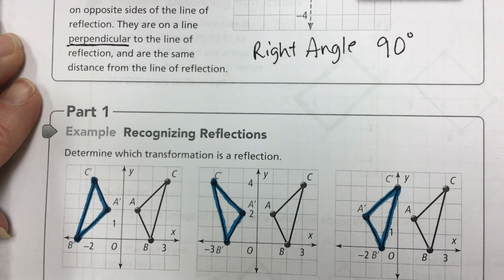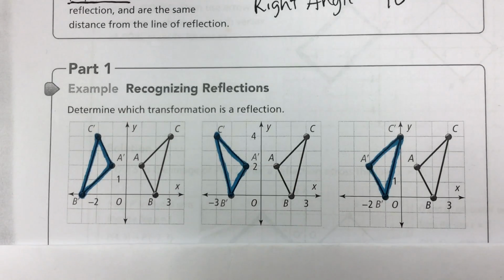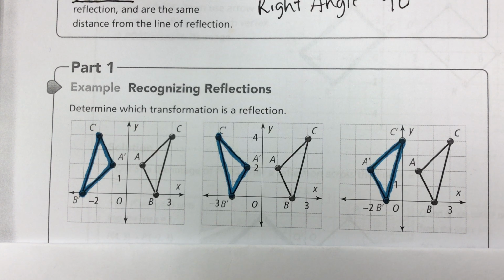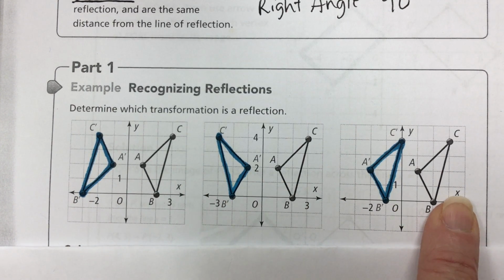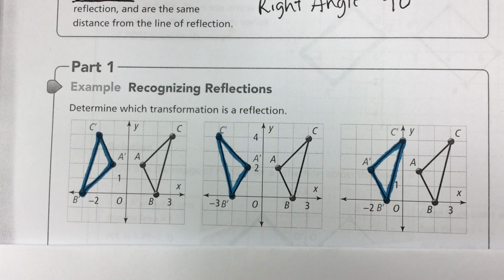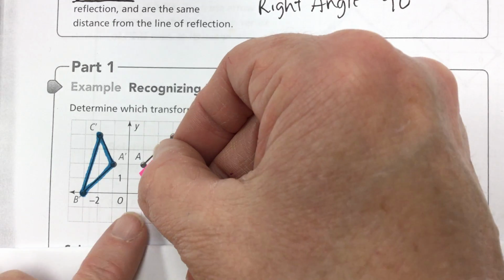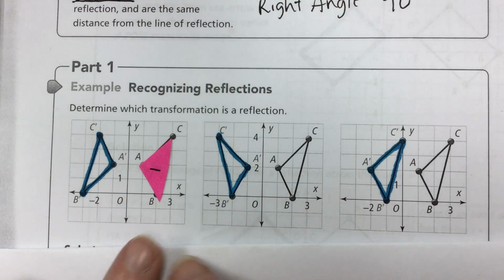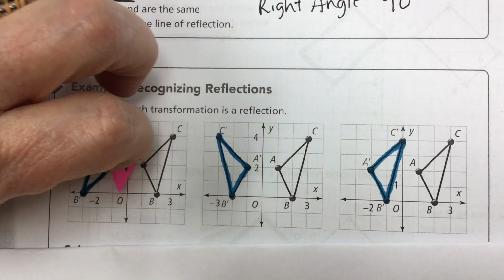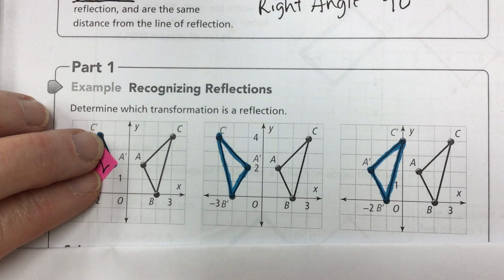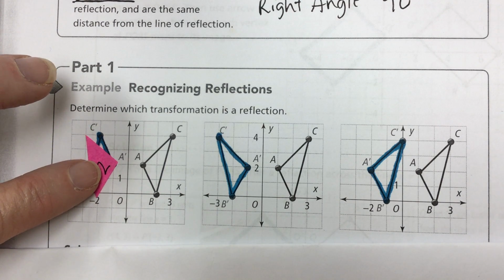Looking at recognizing reflections. Determine which transformation is a reflection. Remember, a reflection is a flip. So let's look at each graph and determine which transformation is a reflection. Looking at this triangle, triangle ABC, if I flip it over the x-axis, does this line up?